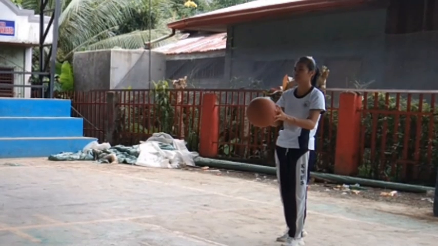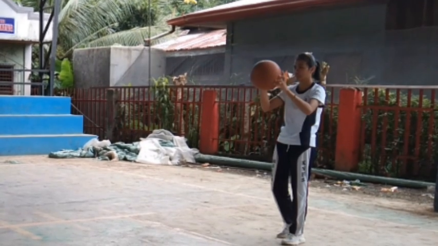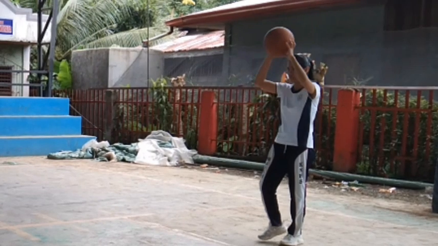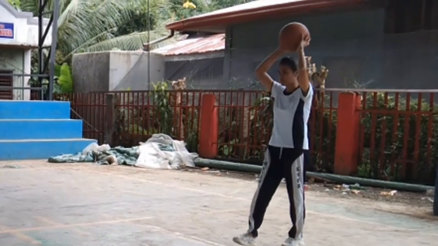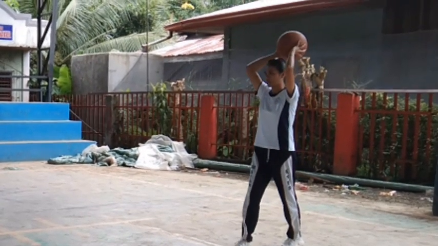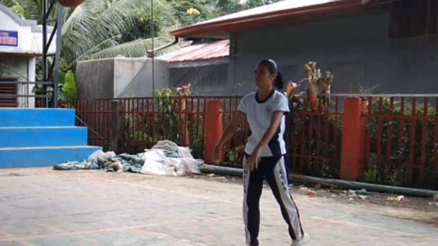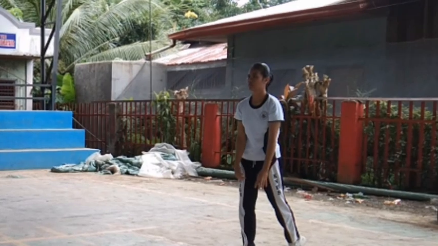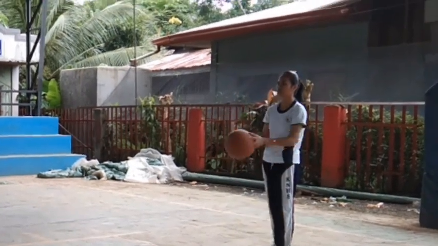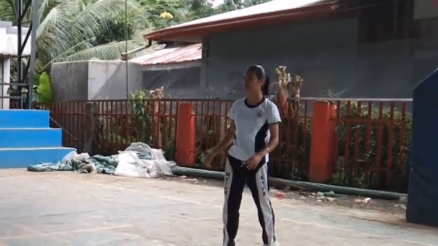The first thing we want to do is put the ball over our head, just like the term says, and then we want to step into our pass and make a strong follow through. So you see, as I follow through, my palms are going outward and I'm getting a lot of power.